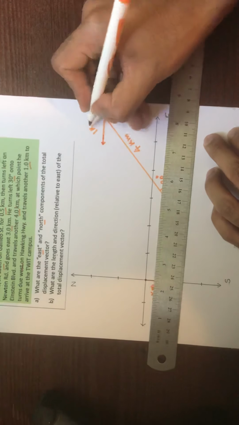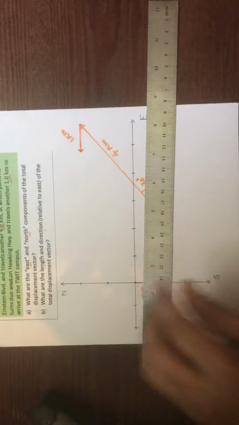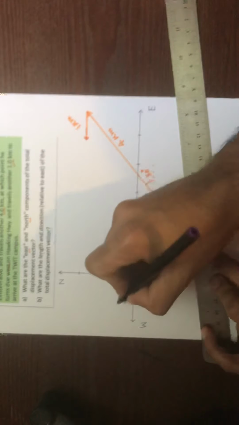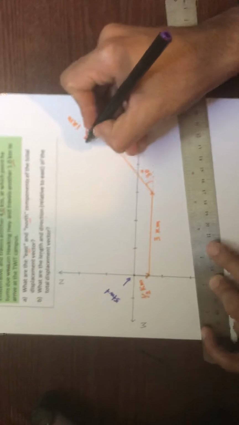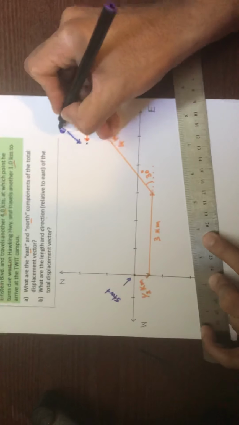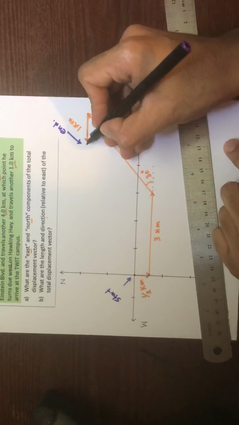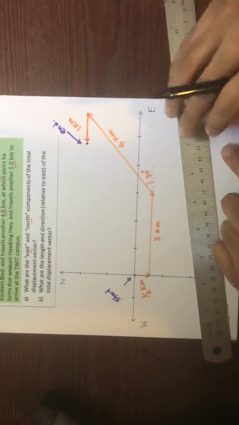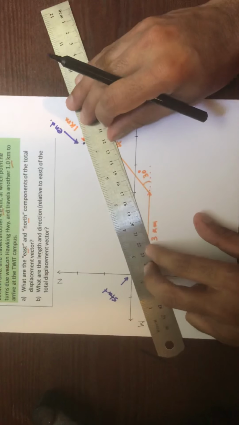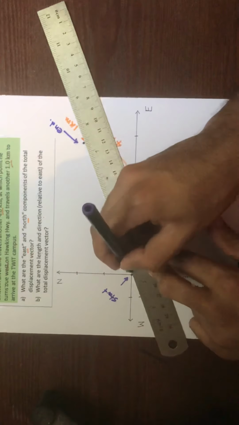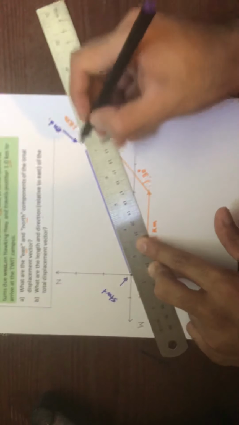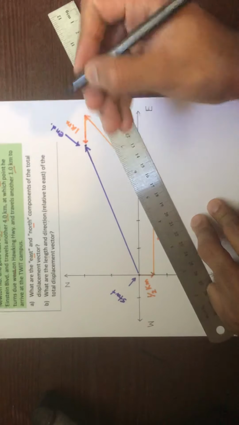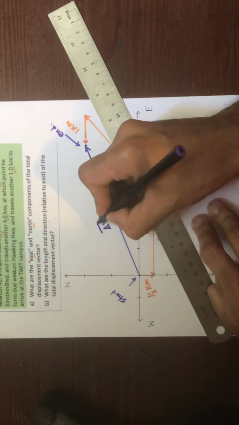This is 1 km. Okay, so we have everything. This is the start. This is the end. Final position right here. The vector starting from the start to the ending, this is what we talked about inside the classroom. This is the displacement vector, delta r.